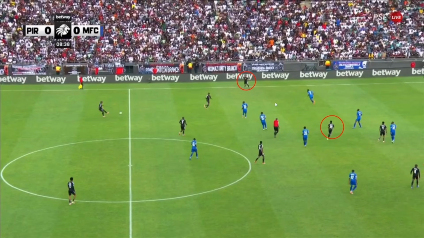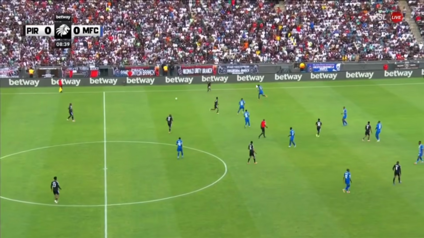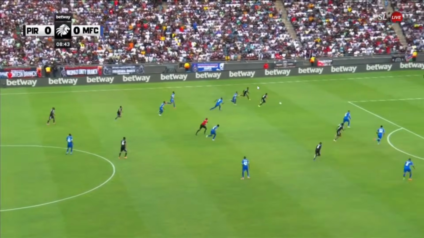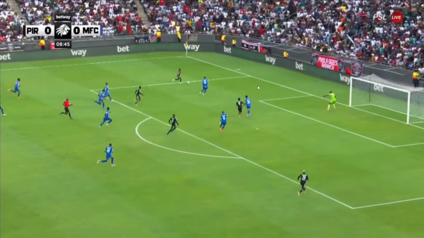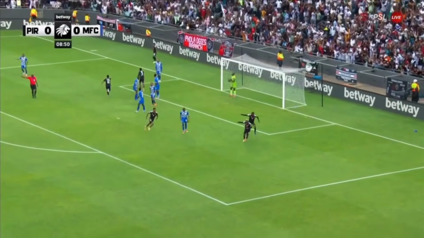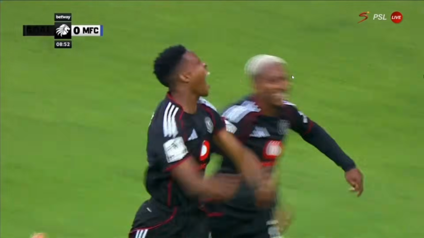But as you can see here, the rotation is Mofokeng is now the player in the center, and Apolis is the one out wide, and we'll see how the rotation helps in creating the goal. Just simple movements and then a cut back, and then it's a goal. Just simple movements, and that's it.